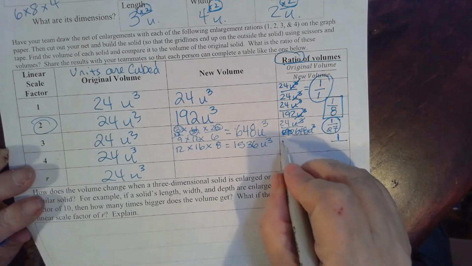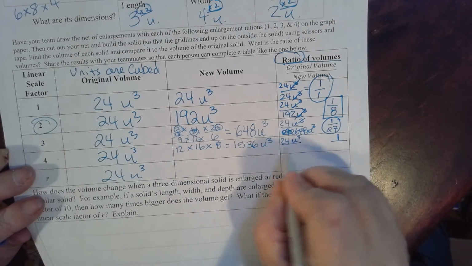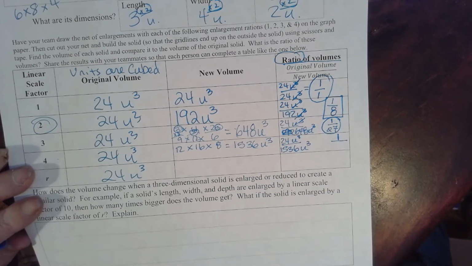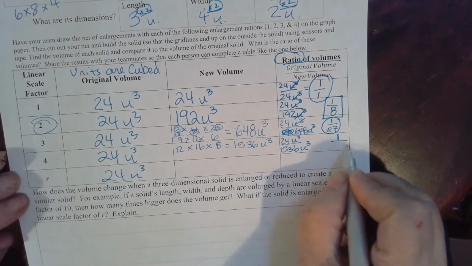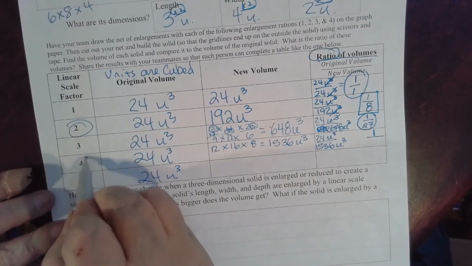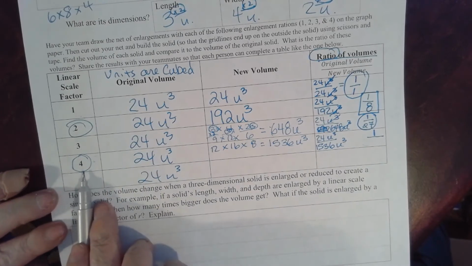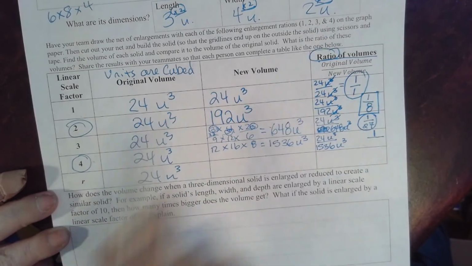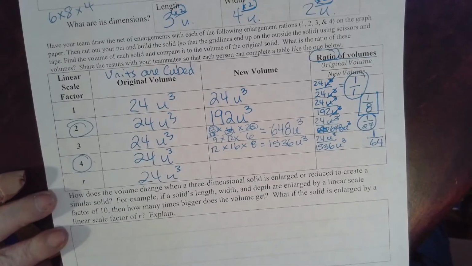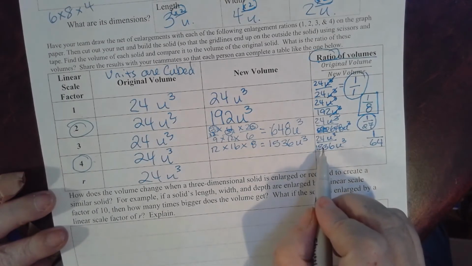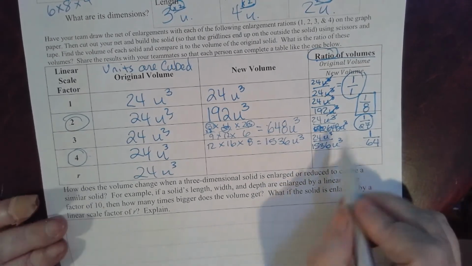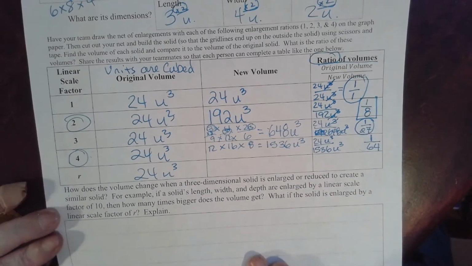And so I dare you to try to figure out what you think this bottom number is going to be. If I take 24 units cubed divided by 1,536 units cubed, all I'm really doing to figure out how much bigger it is, is taking this number, 4, and multiplying it 3 times. So 4 times 4 times 4 is 64. You can check my work: take 1,536 divided by 24, and what you're going to discover is 24 goes into that number 64 times.